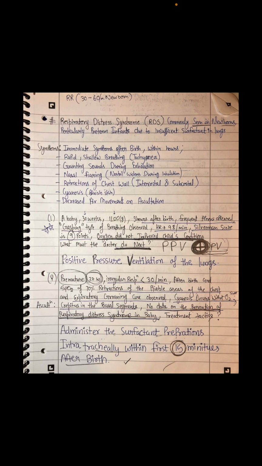So let's see the baby's condition. The baby is 30 weeks old, which is preterm, and 1100 grams, which is also low. Three hours after birth, frequent apneas appeared, gasping type of breathing was observed, heart rate is low, and the Silverman score is 9 points. Oxygen did not improve the child's condition. What must the doctor do? Sir, do positive pressure ventilation of the lungs. If you are supplying oxygen and the newborn's condition does not improve, it means the problem was not with the oxygen saturation this time.